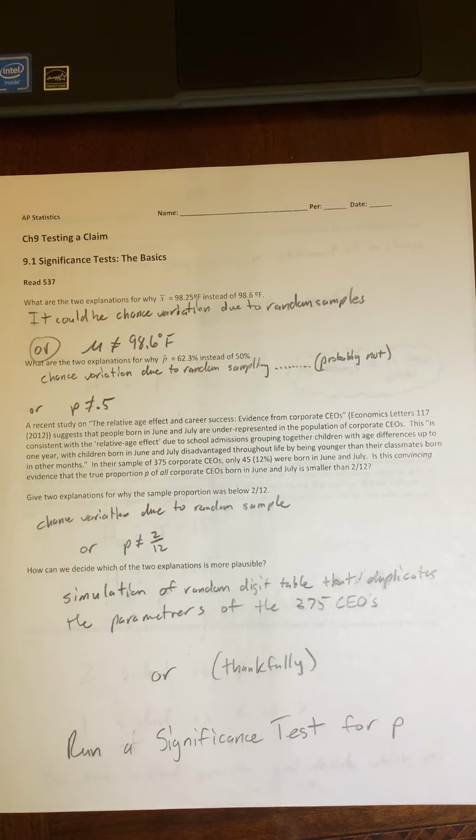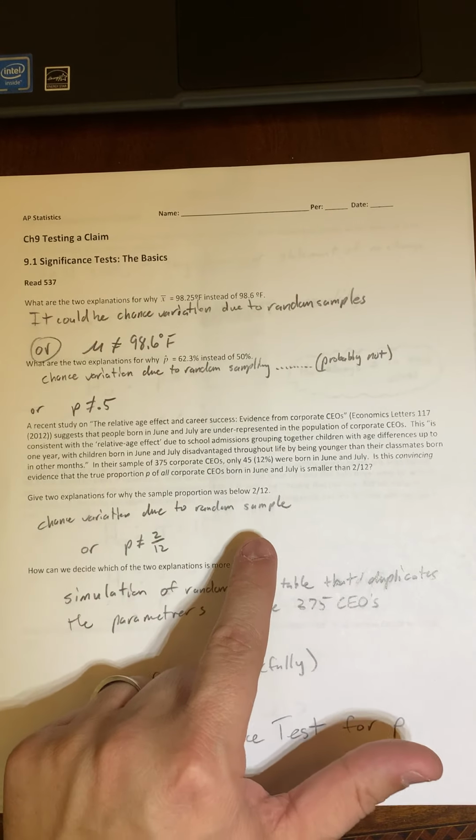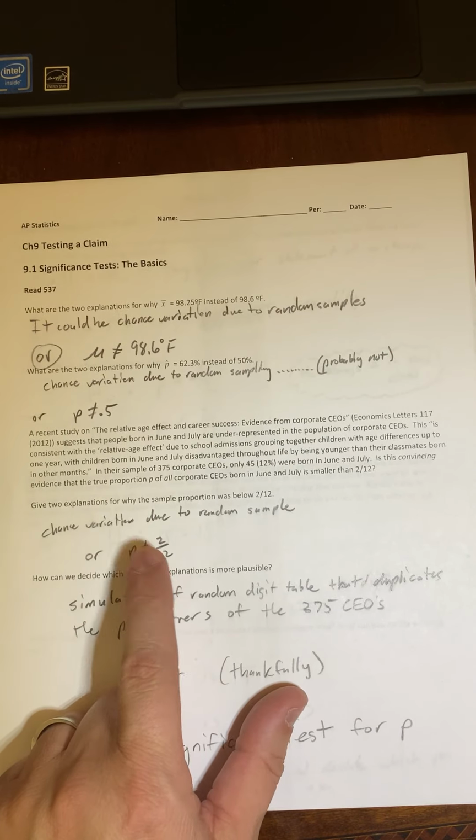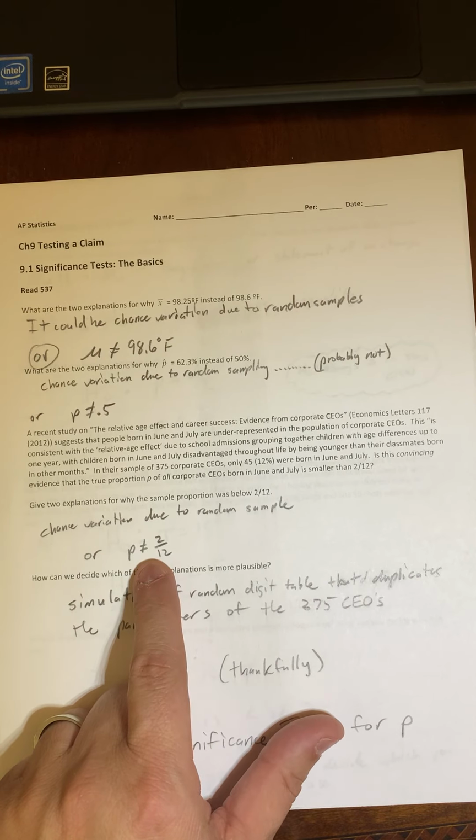But anyway, is this convincing evidence? Give two reasons why the proportion is below 2 out of 12: chance variation due to random assignment, or the true population proportion, the parameter, is not in fact 2 out of 12.